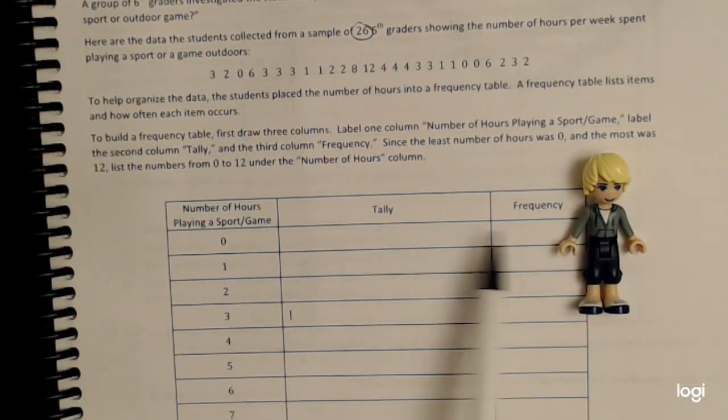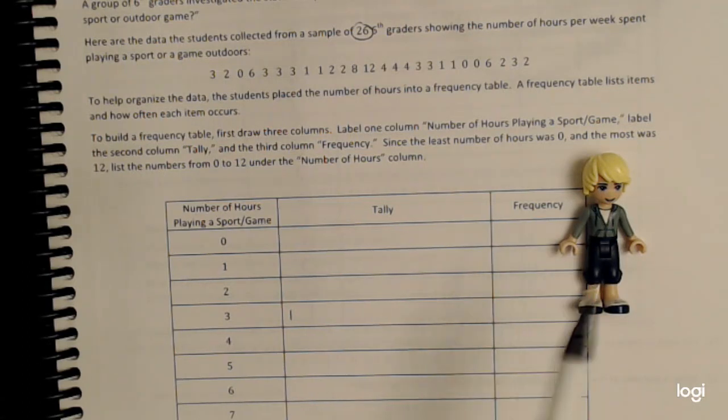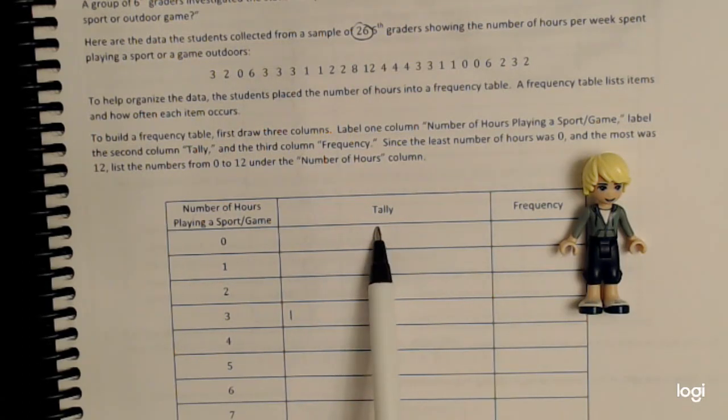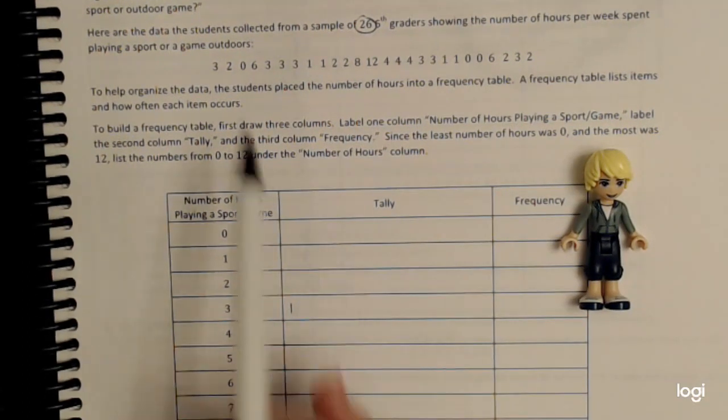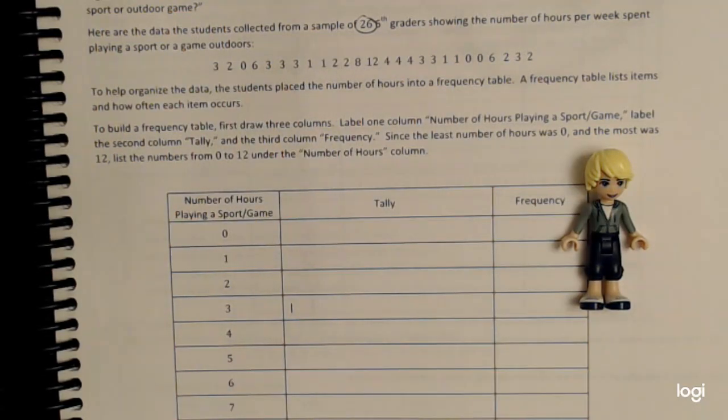We have the tally column and the frequency column. What we're going to do with our tally column is basically that. We're going to make tally marks. So we're going to look up here at the top, and we're going to see how many times we see the number 0. And as soon as we count that, we will put tally marks.